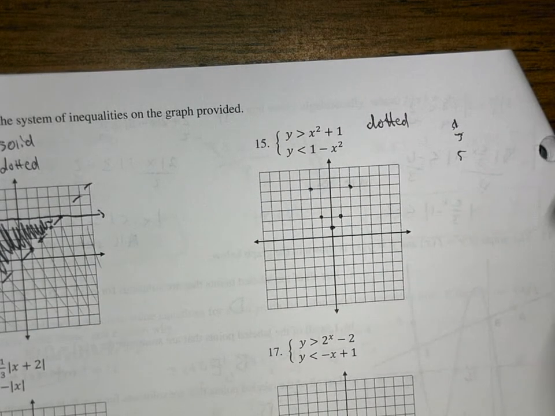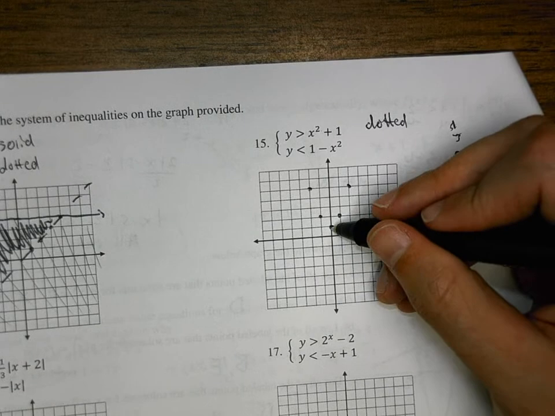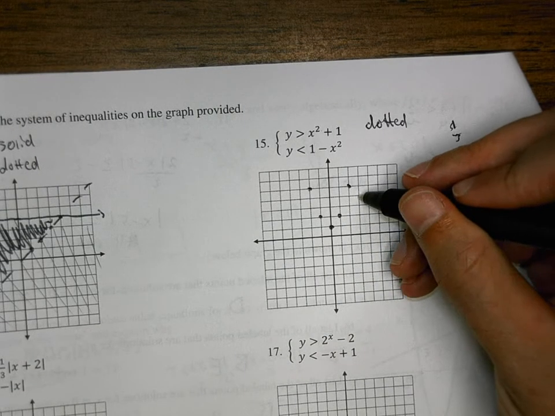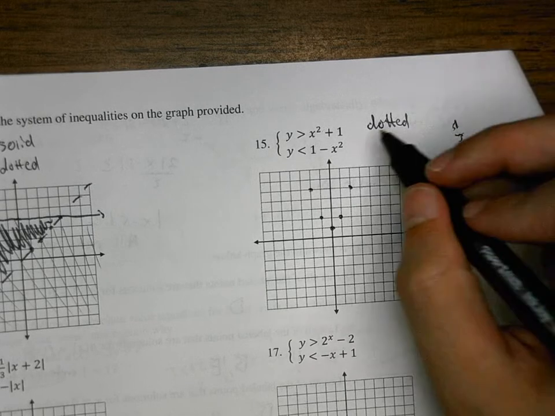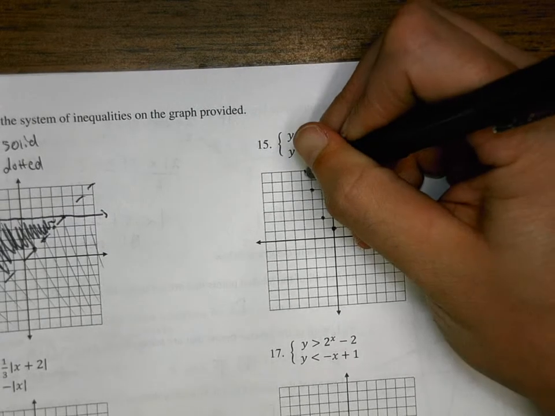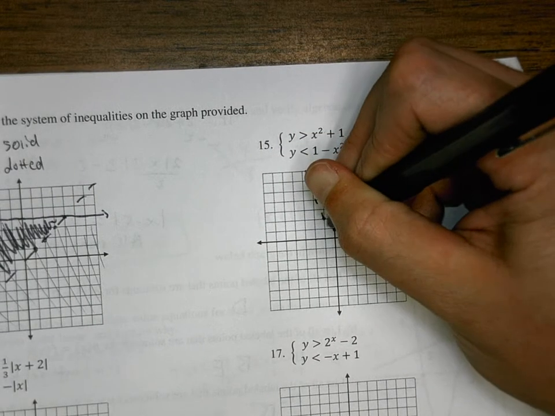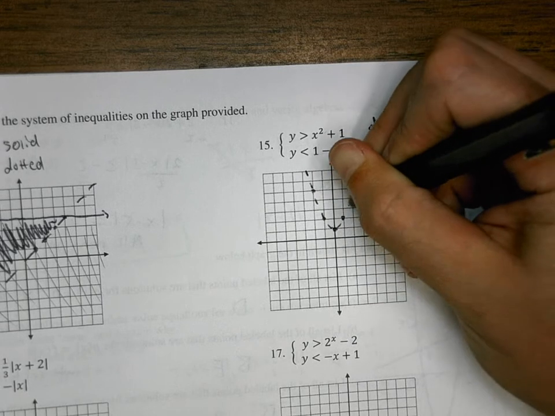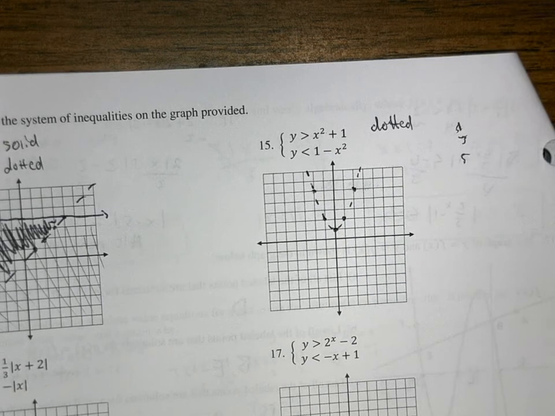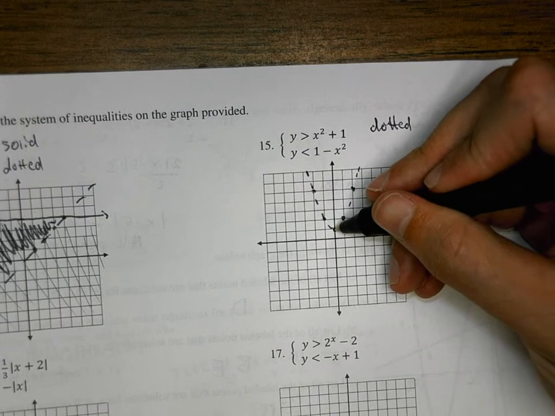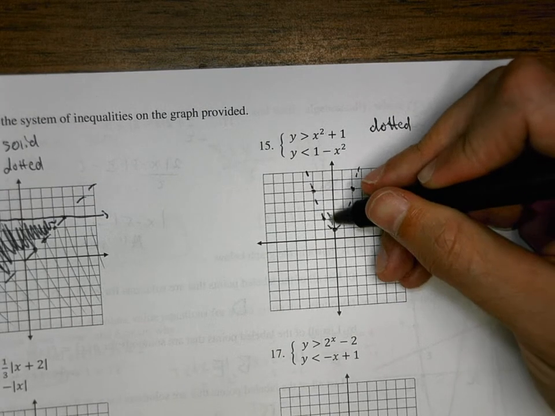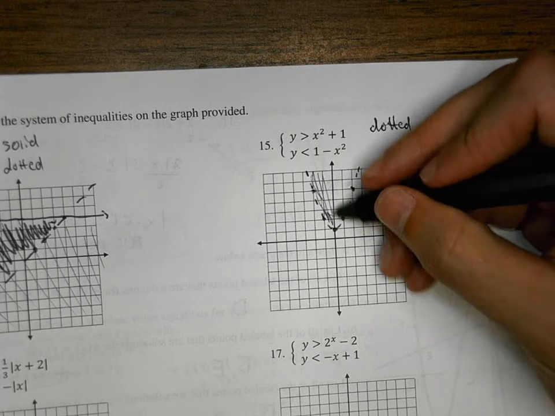It should not be increasing in the same steps because then it would not be quadratic. It would be linear. So a dotted line through all these. And it says greater than, so I'm going to pick any point on this function and shade above it, which means it'll be somewhere in this region.